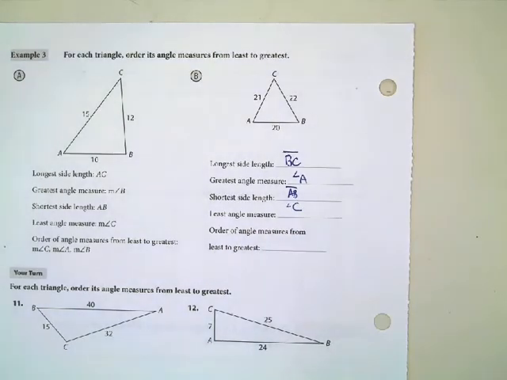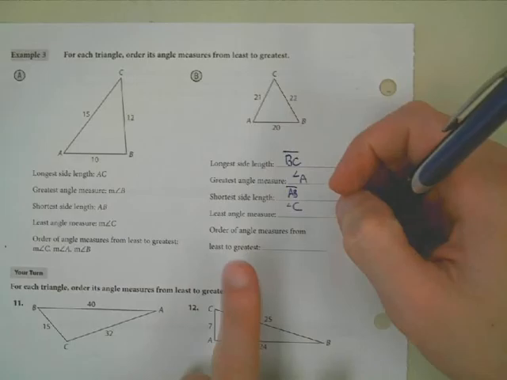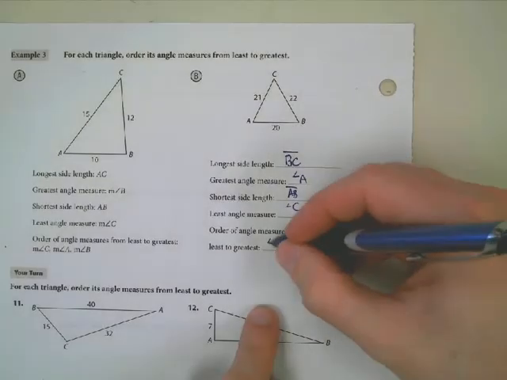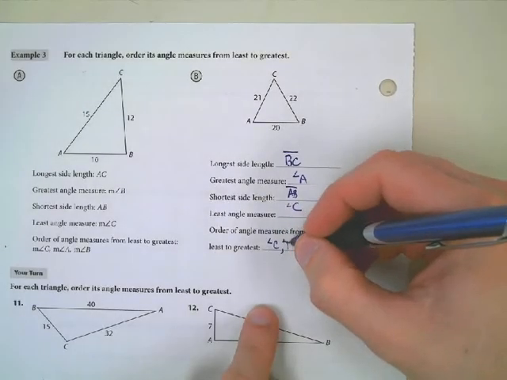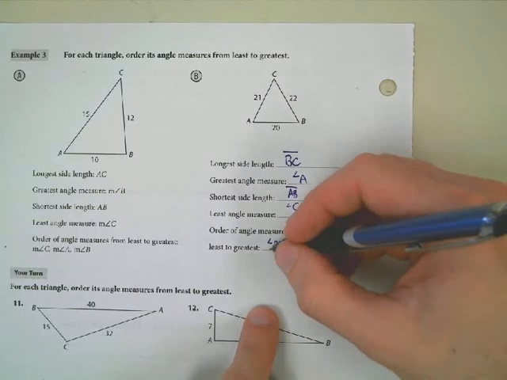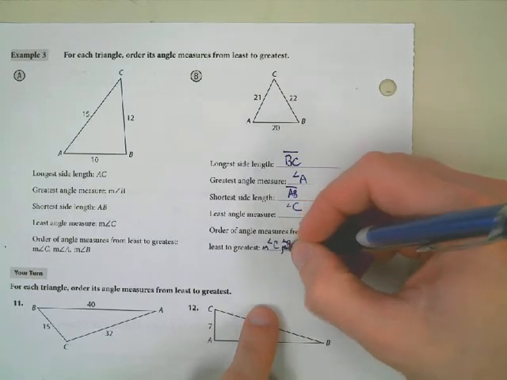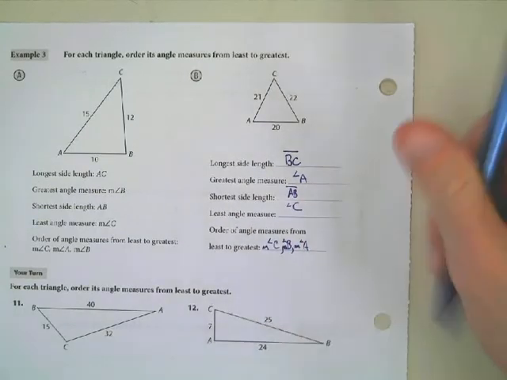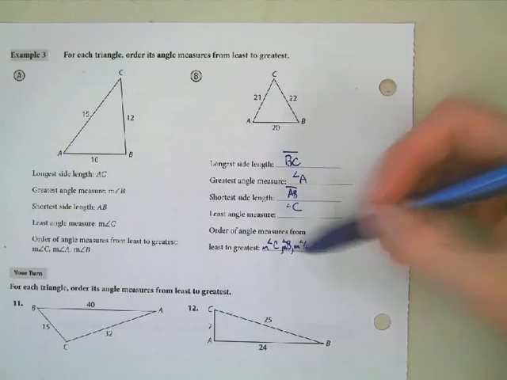And so then the order of the angle measures from least to greatest is going to be what there, Mary? Measure of angle C, measure of angle B, measure of angle A. Yep, the measure of angle C, the measure of angle B, I see what you're saying there, and the measure of angle A. Okay, that's right. Or if you just said angle C, angle B, angle A, that's okay as well.